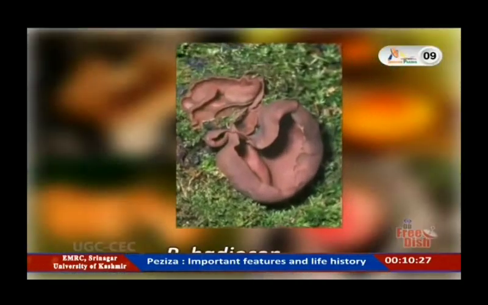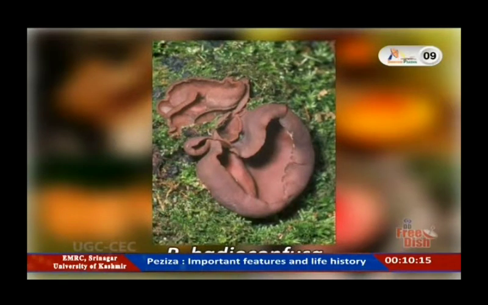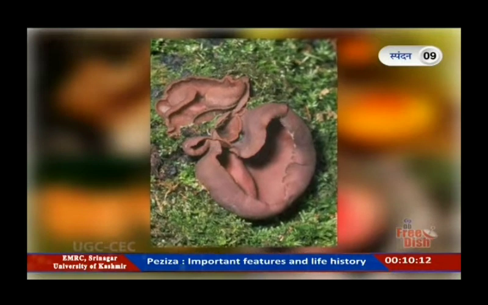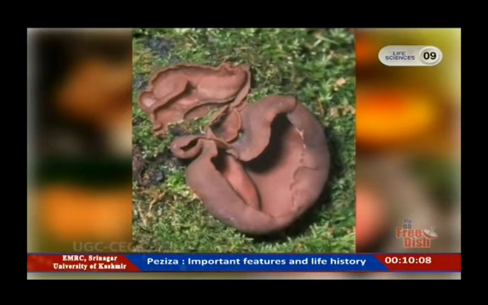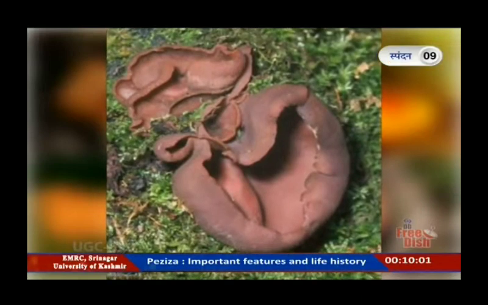Peziza badioconfusa has cups of 3 to 10 centimeters across, deeply cup-shaped, becoming irregular. The inner surface is dull reddish-brown. The outer surface is similar but roughened or unpolished. There is no stipe in this species. The asci are about 140 by 12 micrometers in size. The spores are ellipsoid, finely warted, containing 2 oil drops, of 17 to 21 by 8 to 10 micrometers in size.